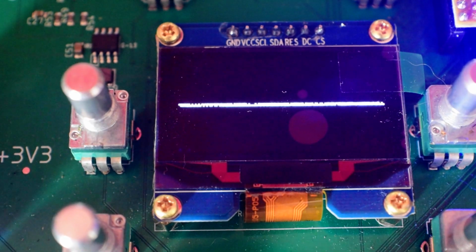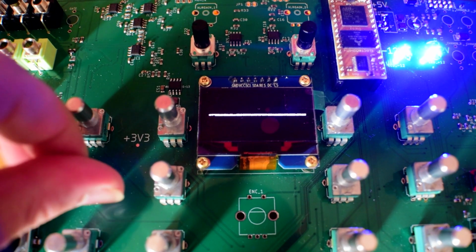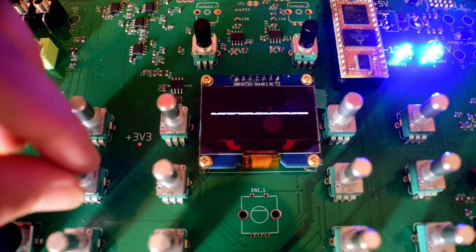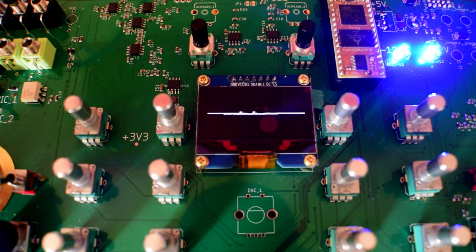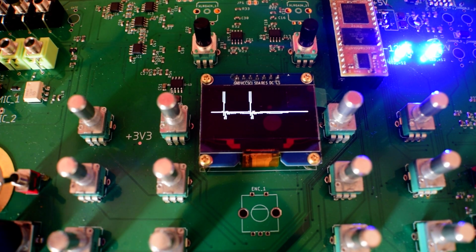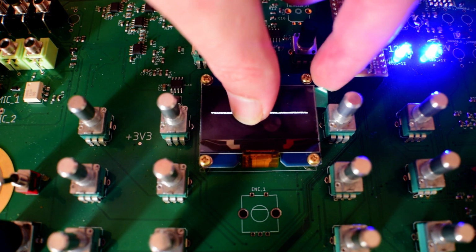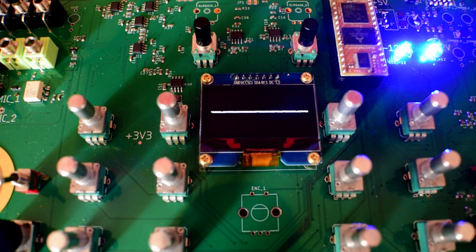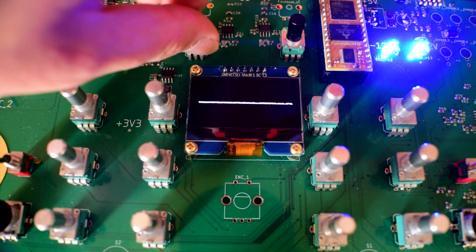Something's going funky with the scaling here. When I put it on full width, it's oddly affecting the height of the waveform, so I need to figure that out. That's an issue. But basically, there's a scope mode, which is cool. It really doesn't need to be a scope mode, but it's satisfying, and it's just for visual reference. Why not?